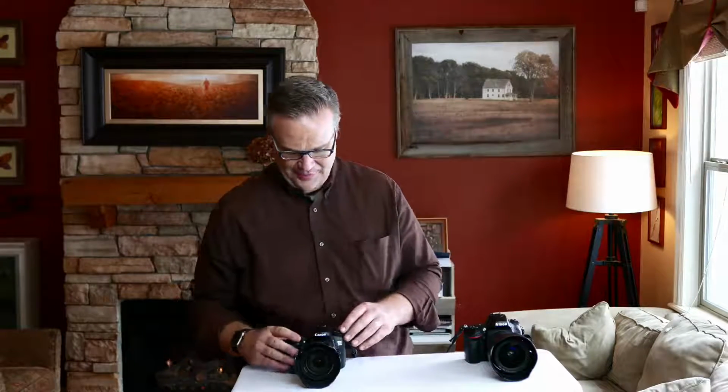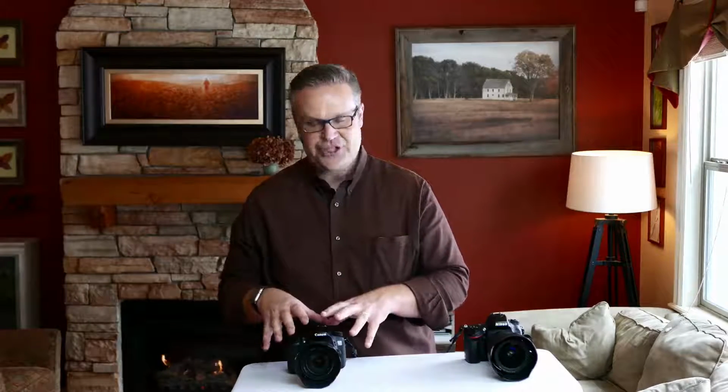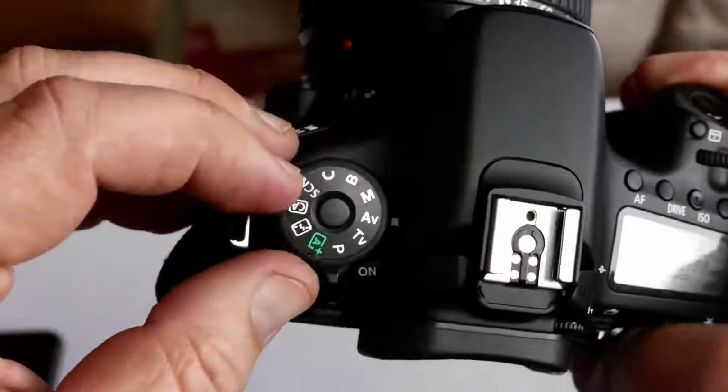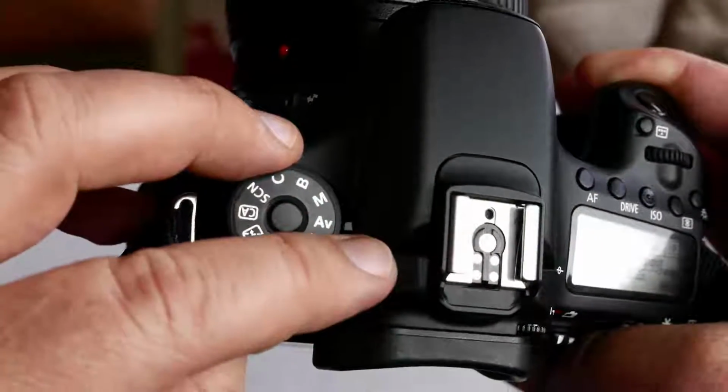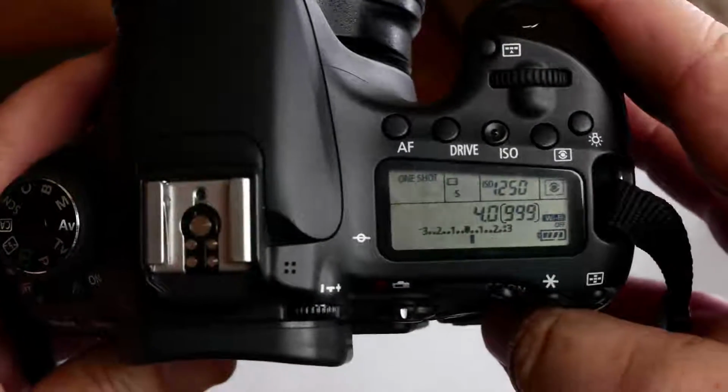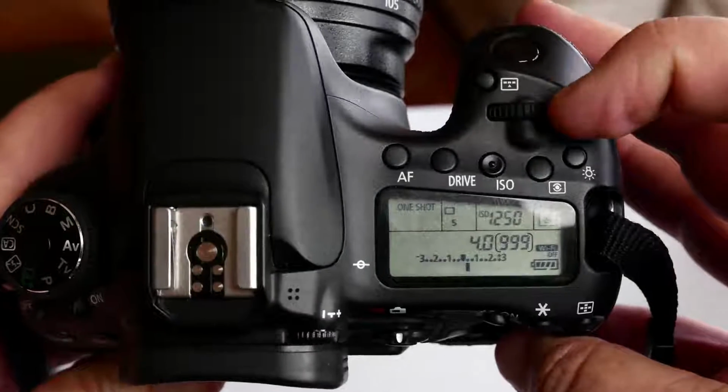On a Canon camera, it's adjusted differently, whether you're in aperture priority mode or whether you're in manual mode. So in aperture priority mode, which on a Canon is AV, okay, you use the command dial located on the top to scroll to the left to go to your lowest f-stop number.